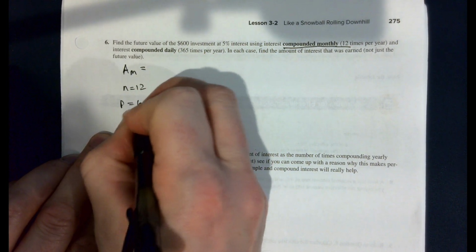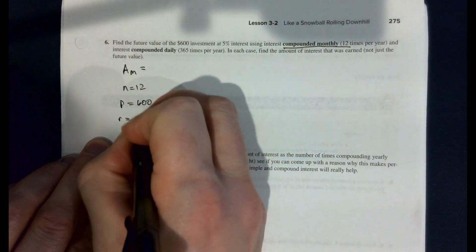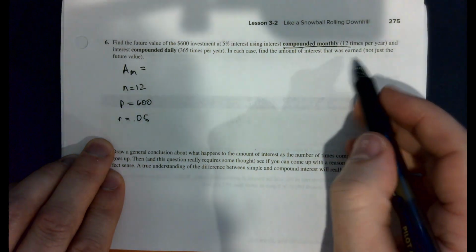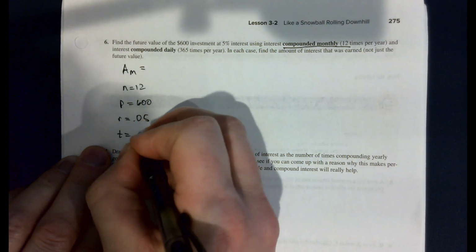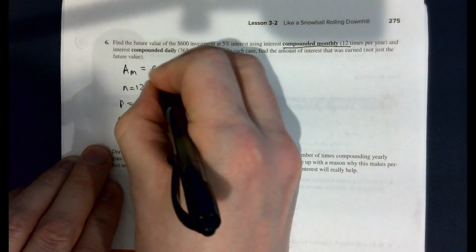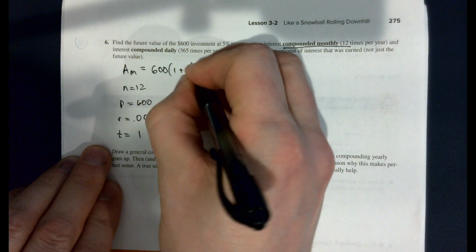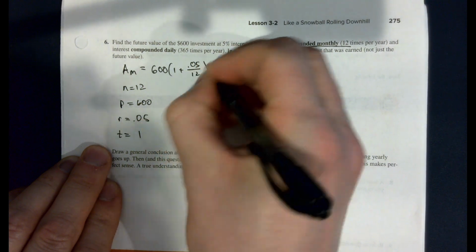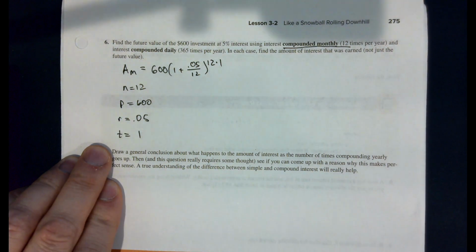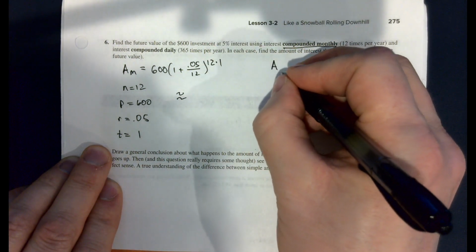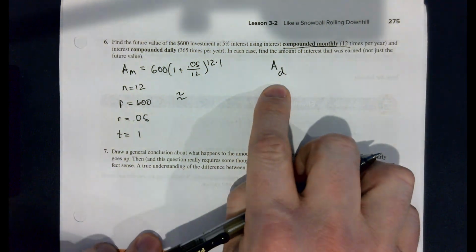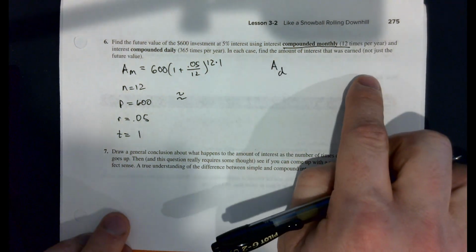My P is 600, and my R is 0.05. Note that we're going to do this for 1 year. Kind of boring, but whatever. So it's 600 times 1 plus 0.05 divided by 12 raised to the 12 times 1. We'll smash that in Desmos and get what that number is. And then for the compounded daily, I'm going to use a subscript of a D to say, hey, here comes the future value for a D.